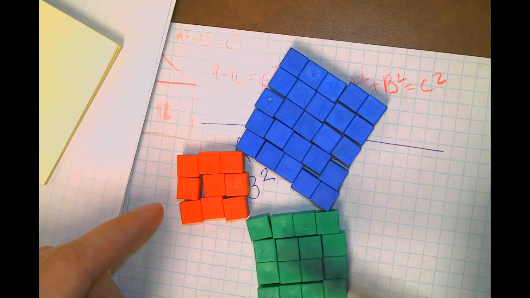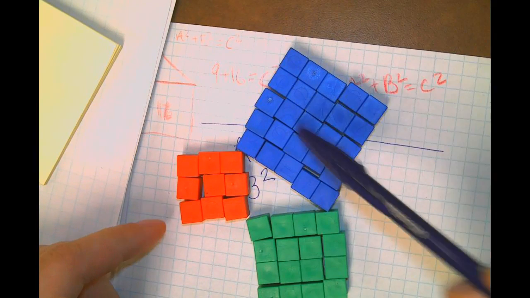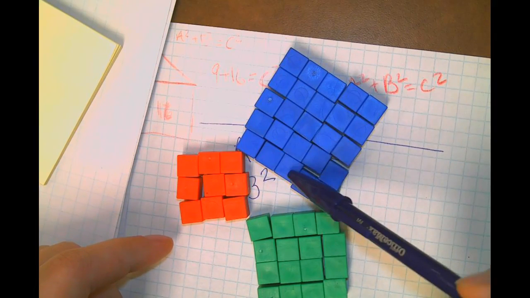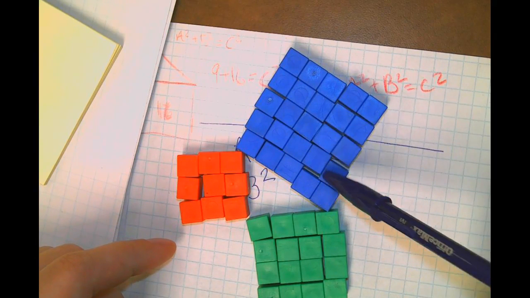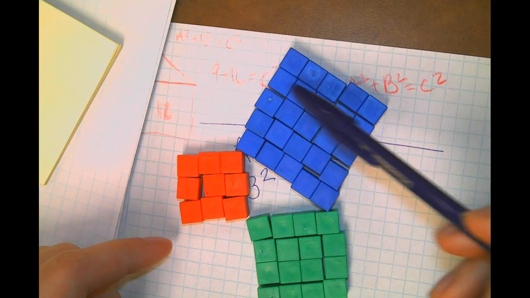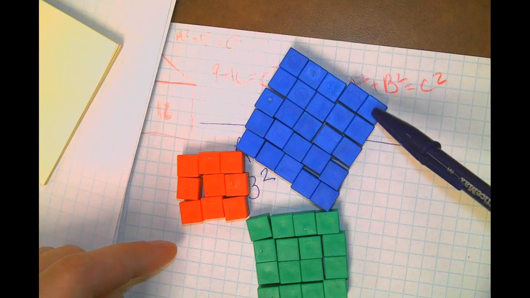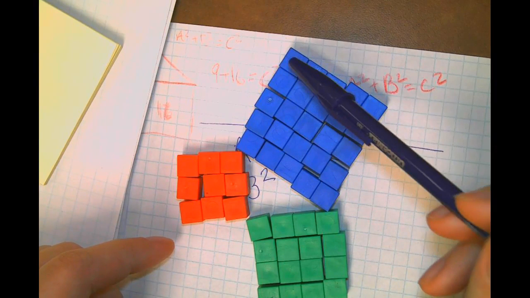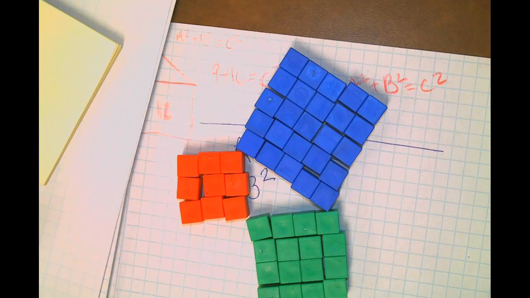Let's see if this should be then 25. 1, 2, 3, 4, 5, 6, 7, 8, 9, 10, 11, 12, 13, 14, 15, 16, 17, 18, 19, 20, 21, 22, 23, 24, 25. That's why Pythagorean's theorem works.